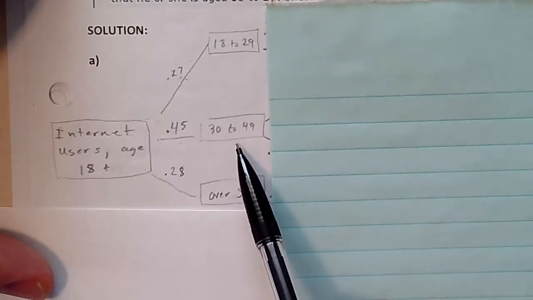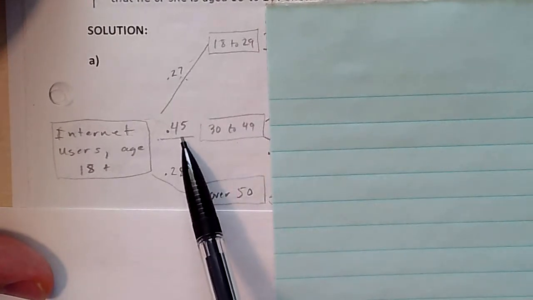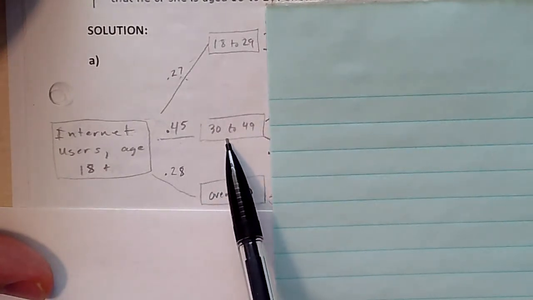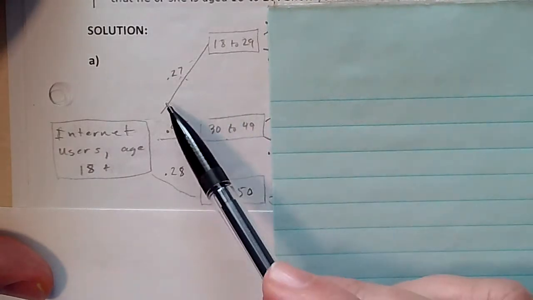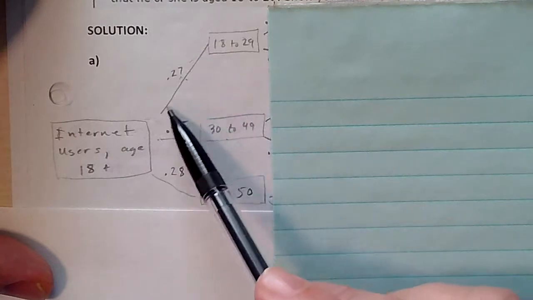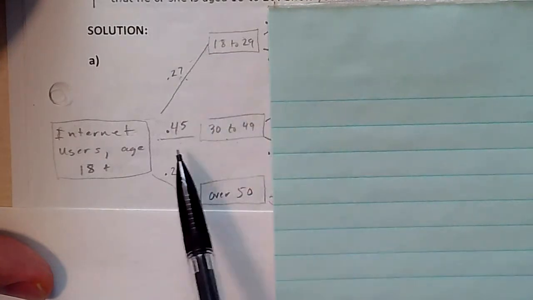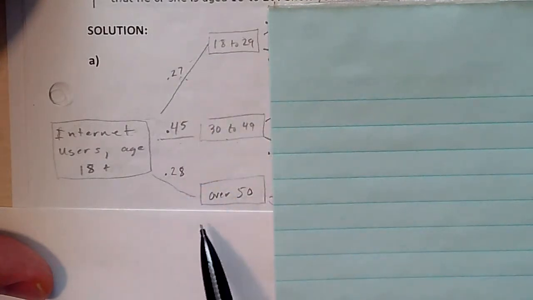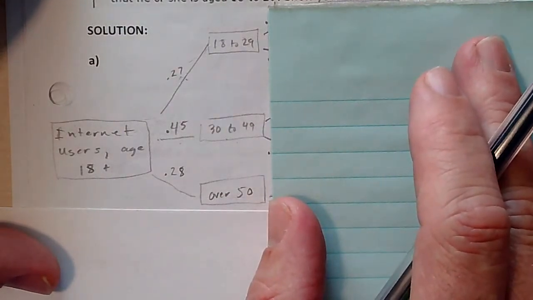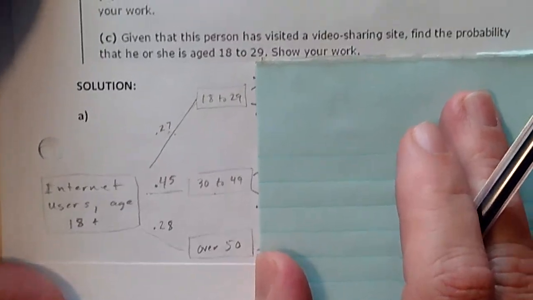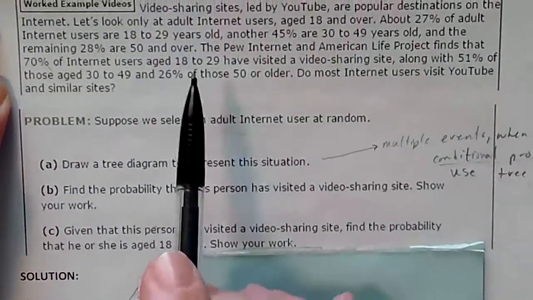Okay, and then we keep going. They also told us 45% are in this age group, 28% over 50. And it's pretty common to put the probabilities on that stick, or branch, of the tree diagram.